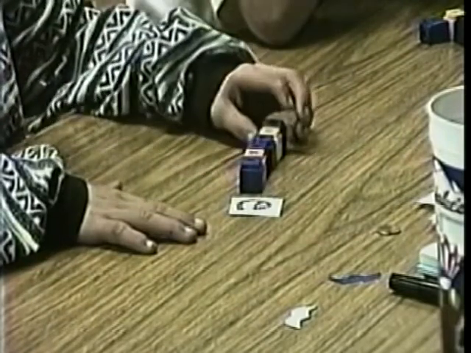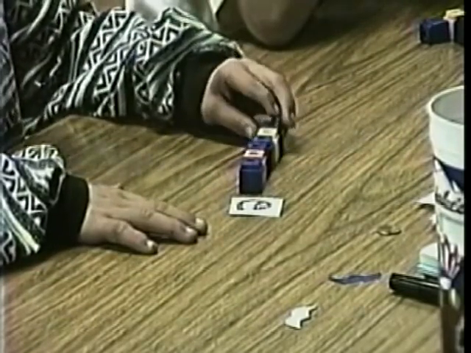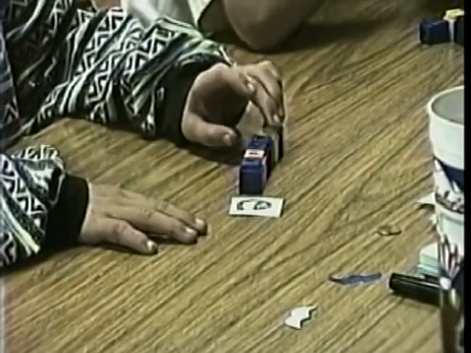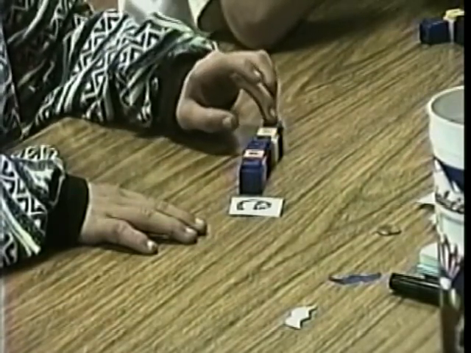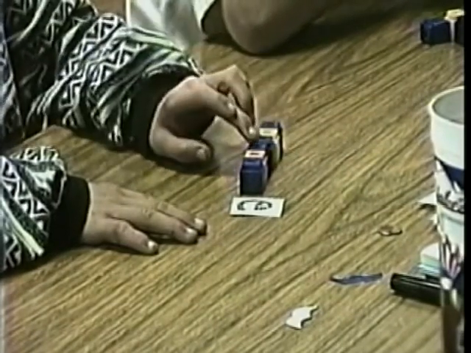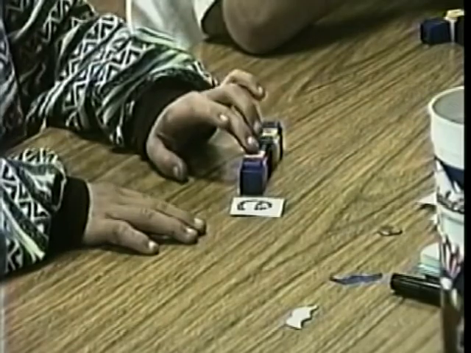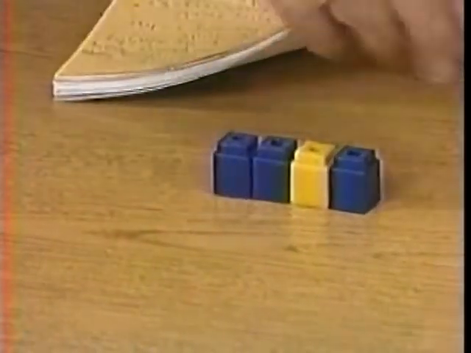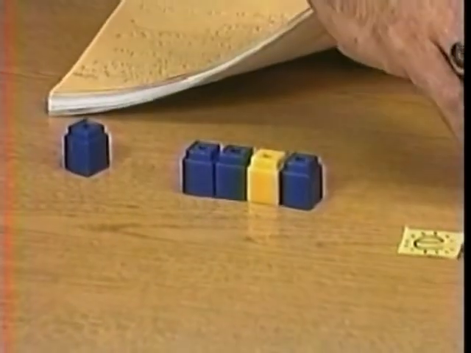W-I-S-H-B-O. Spell it. W-I, S-H, B-O, N, magic E. Wishbone. Now as we go on in the lessons, we do block spelling and sound spelling with longer and longer words.